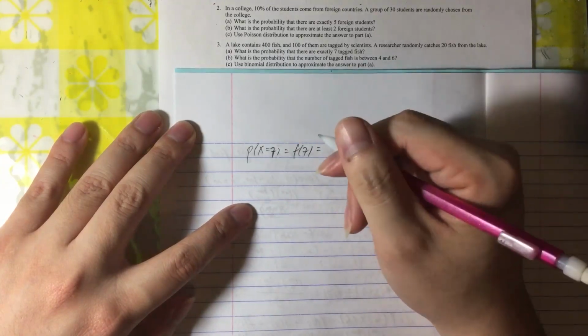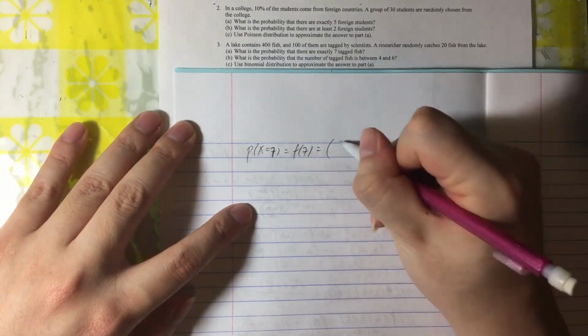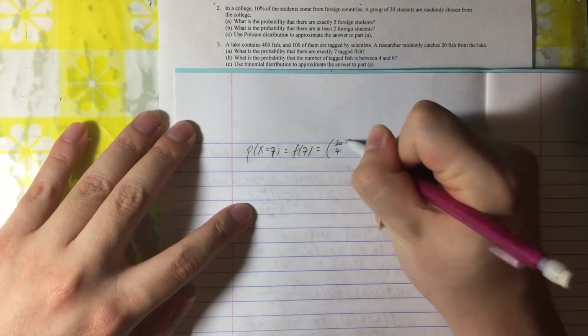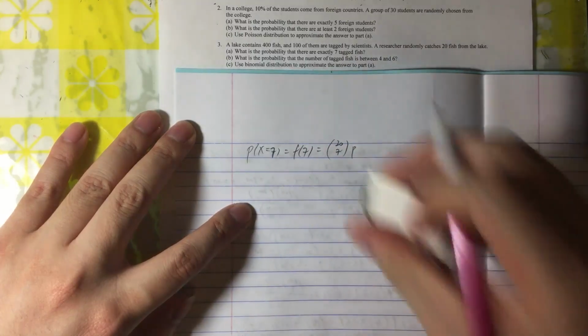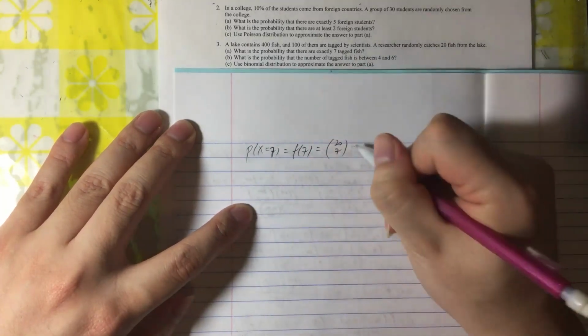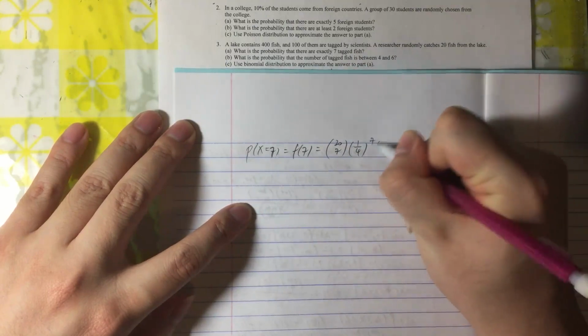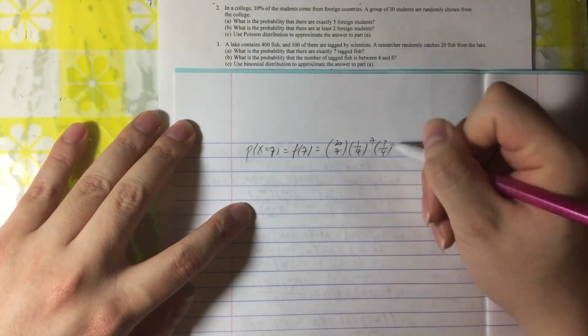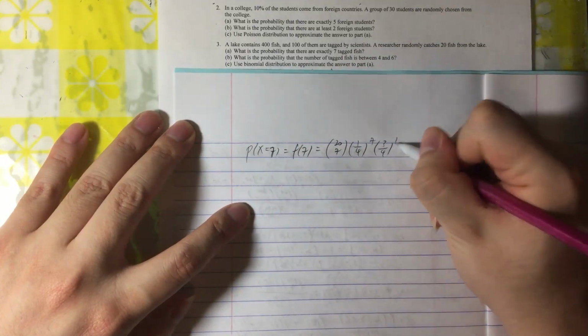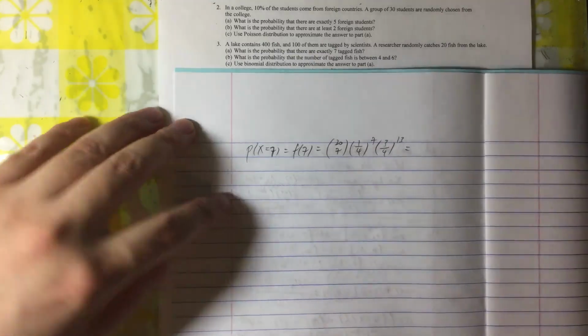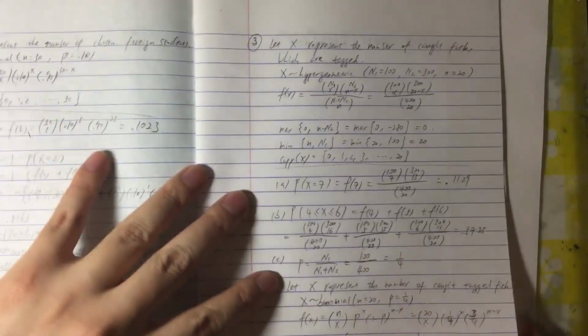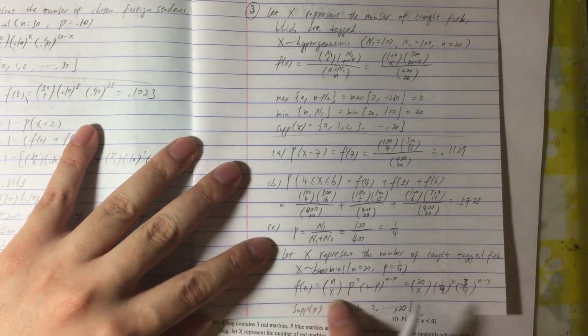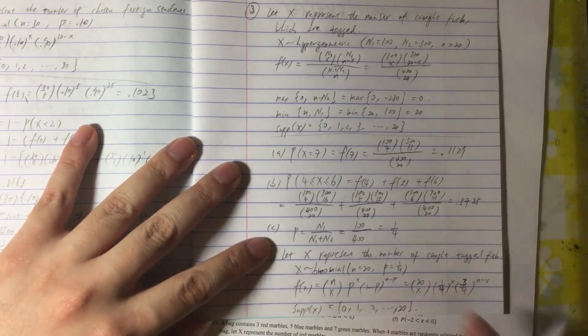We plug in 7 for each x: 20 choose 7, 1 over 4 to the power of 7, times 3 over 4 to the power of 20 minus 7, which is 13.